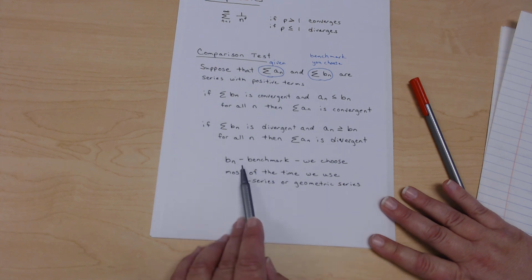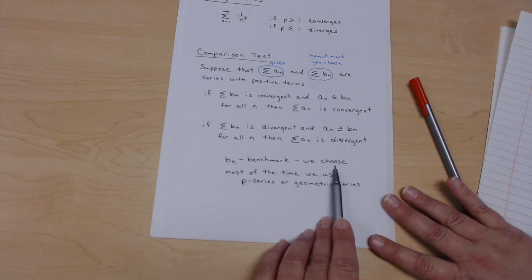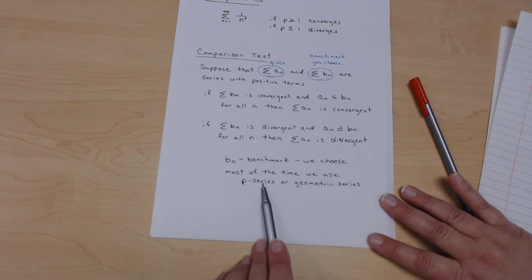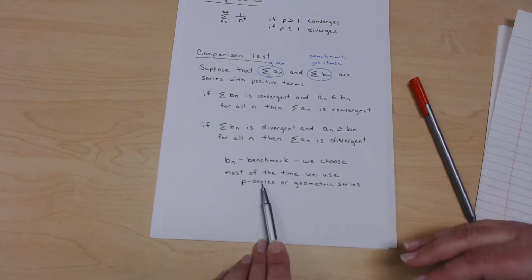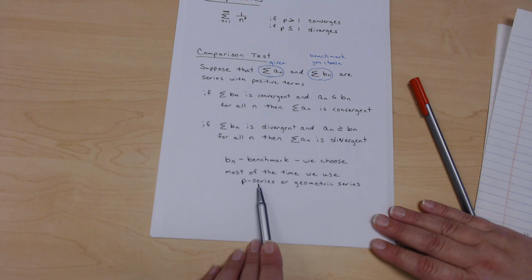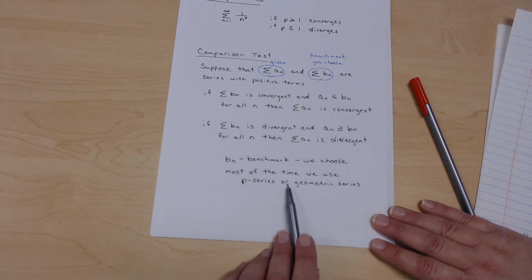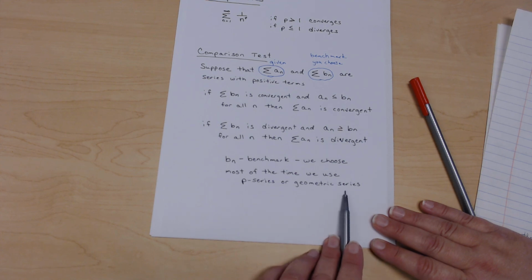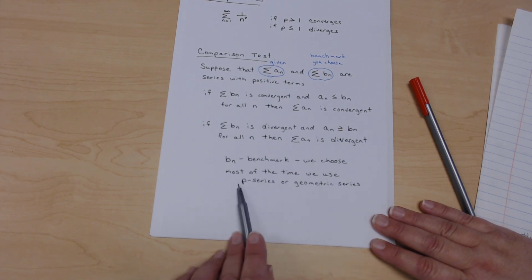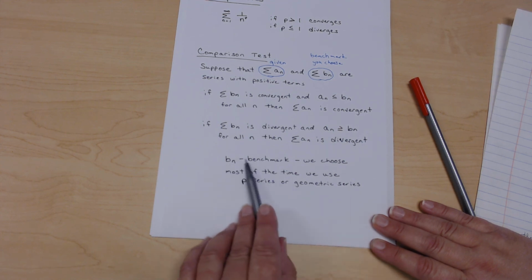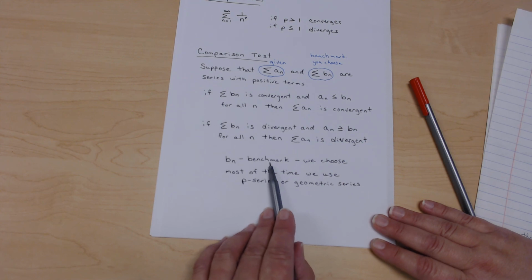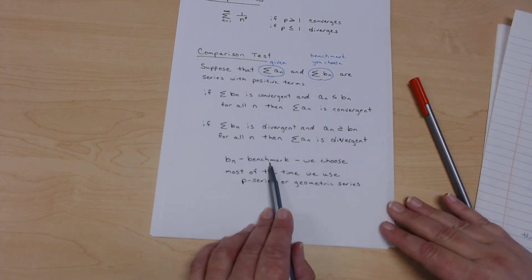B sub n is a benchmark, it's what we choose. Most of the time we're going to choose a p-series or even the harmonic. That's really easy. Harmonic always diverges. So you can use that as a benchmark, or a geometric series. Those two are the nice ones to use for a benchmark. We're going to go through examples, but that'll give you a heads up.